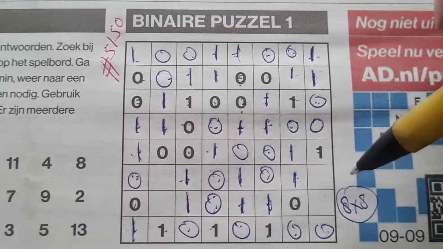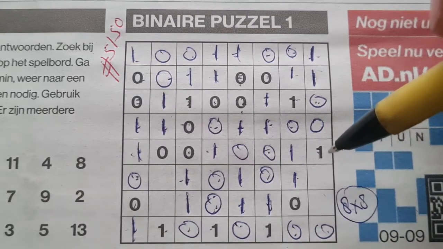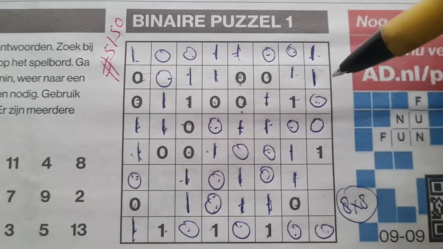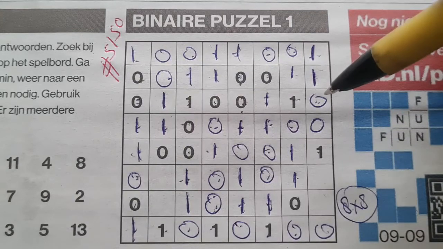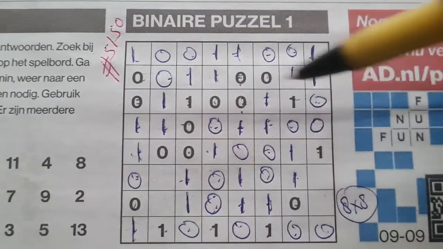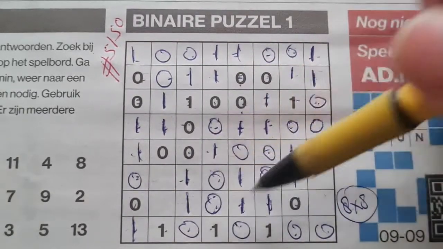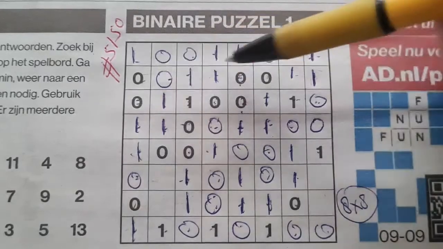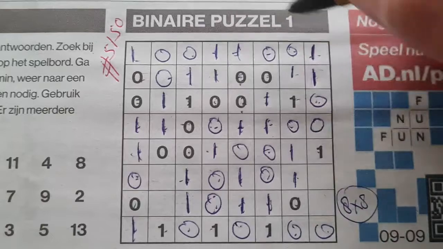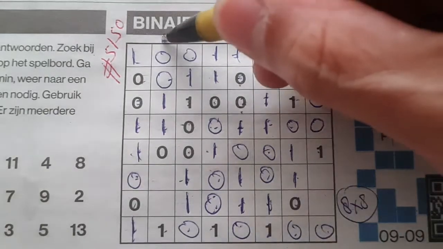Then we need to compare, I believe. Yeah, we need to compare. This column or this column or this row or this row. Let me see. Do we have double O here, double O here? Yeah, this column and that column.